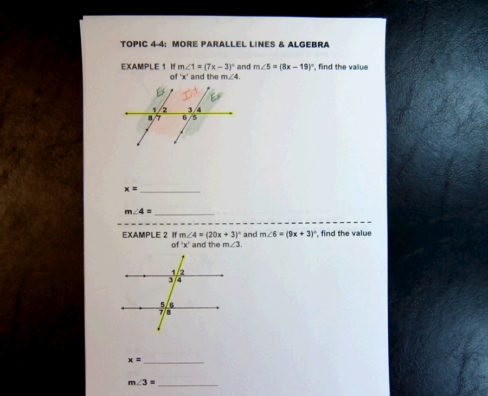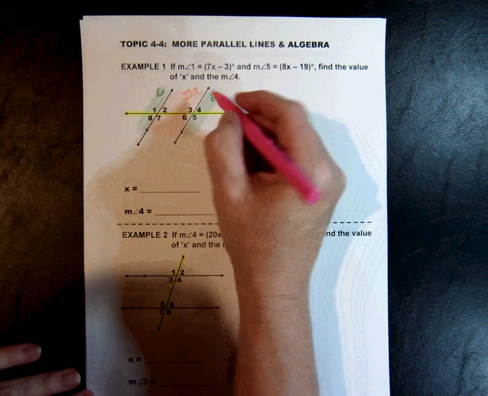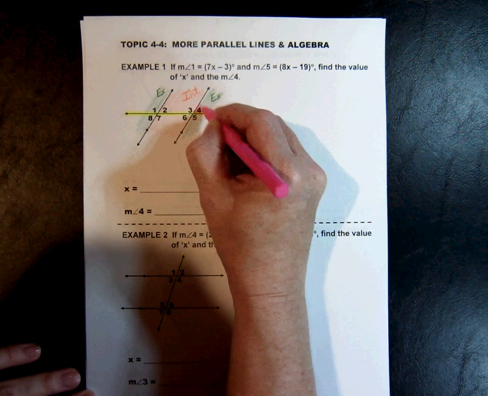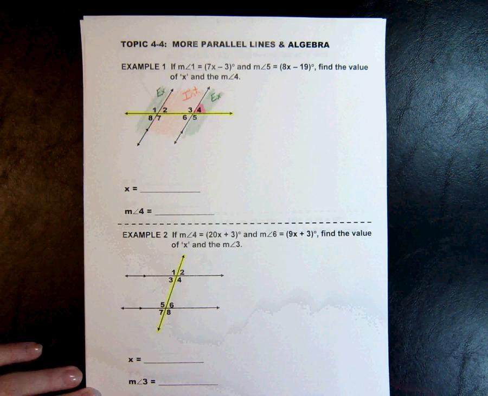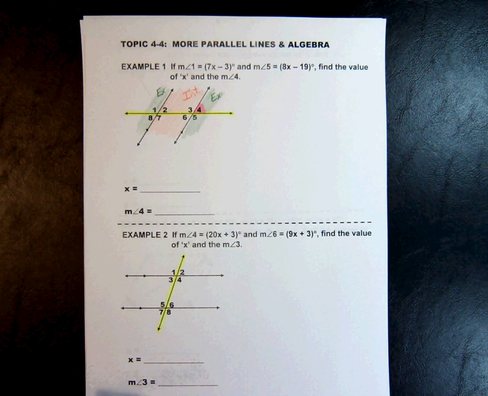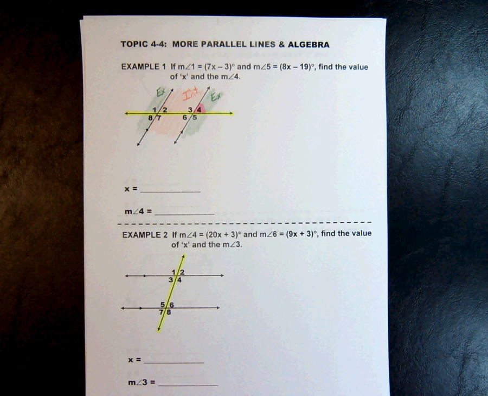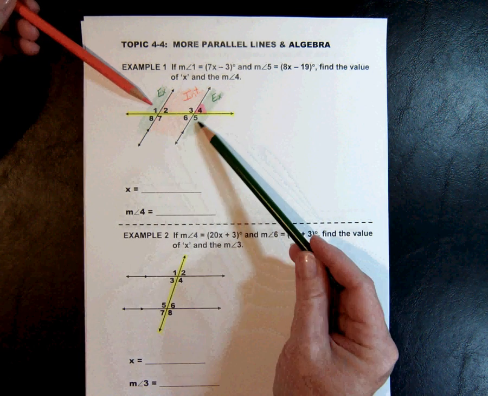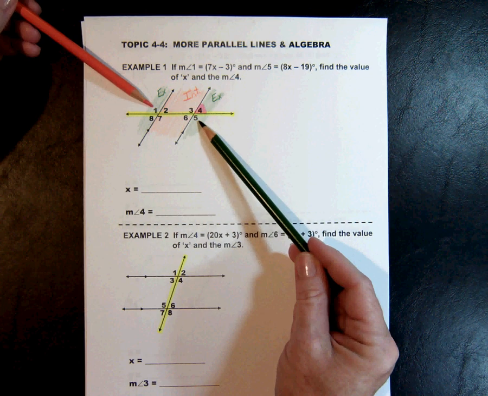What they want for this one is the measure of angle 4. Find the value of x and then the value of this right here. So if this is the one they want, you might want to highlight that too. Okay, so if the measure of angle 1 is 7x minus 3 and angle 5 is 8x minus 19, well, let's just look at 1 and 5. 1 and 5 are in my green shaded areas.